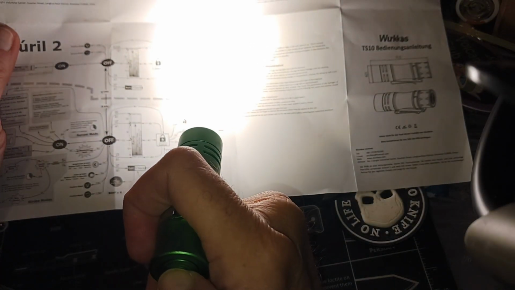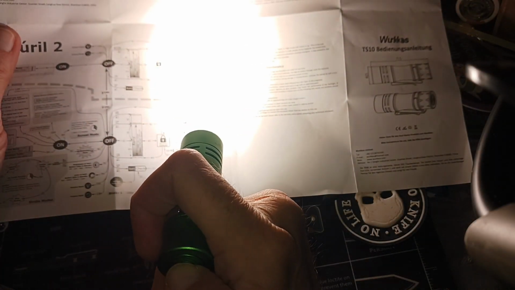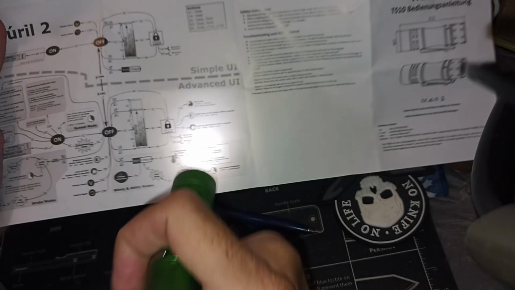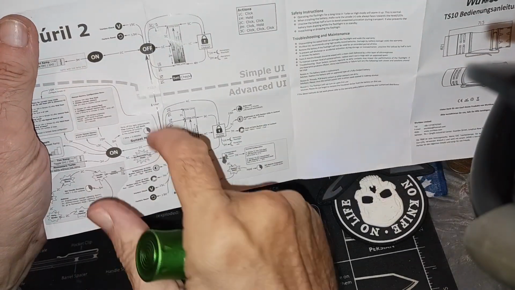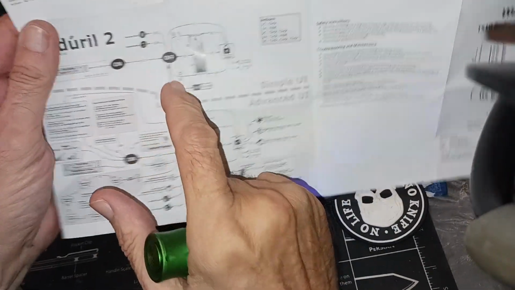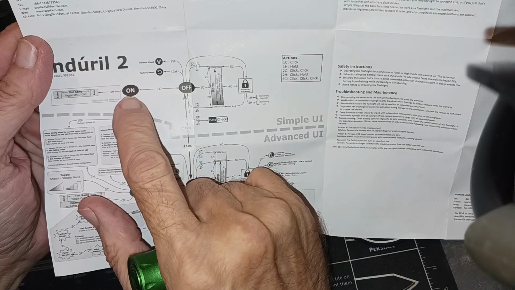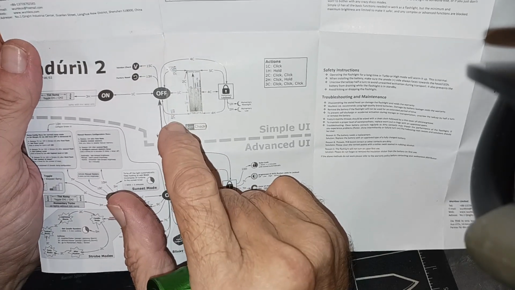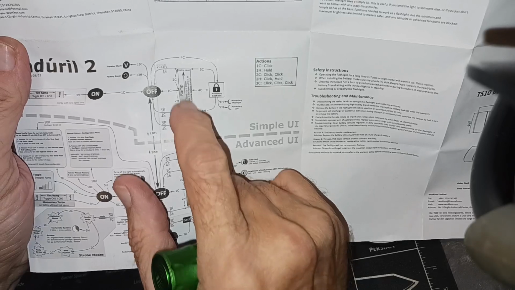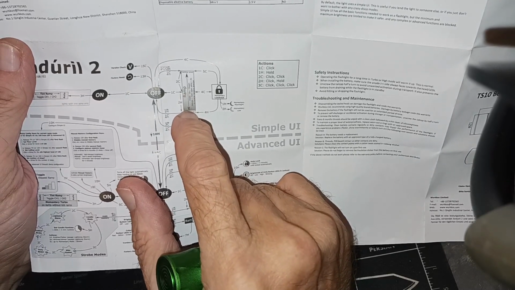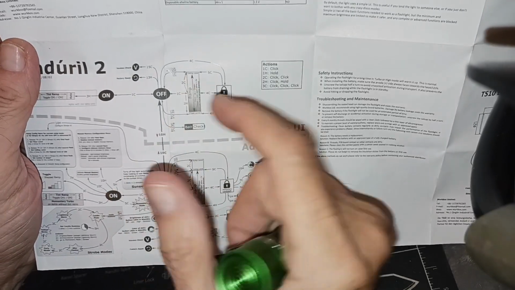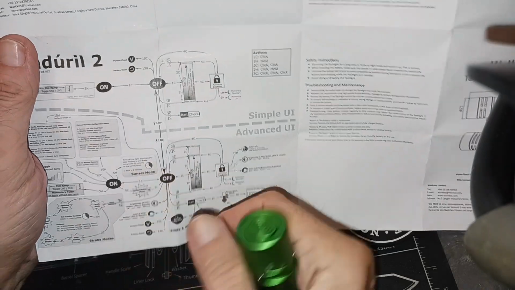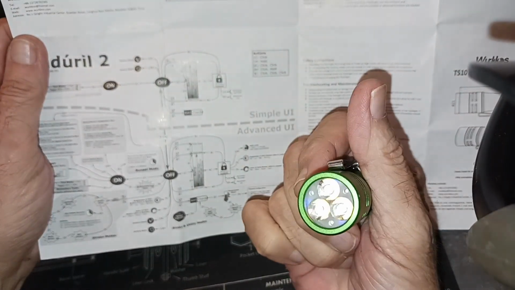You see how it went different? 1 hold, it's in the simple interface, and it starts off at the lowest level and then it ramps up if you've got it in ramping mode. I have this in advanced right now.